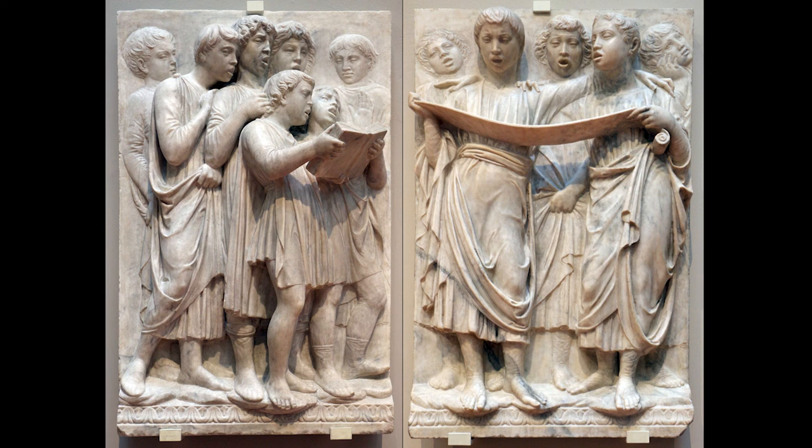The ones here are of choristers, and I show them to emphasize that the depictions are only recognizable and the figures only stand out from the background by varying degrees of dimension, by figures in relief from each other.